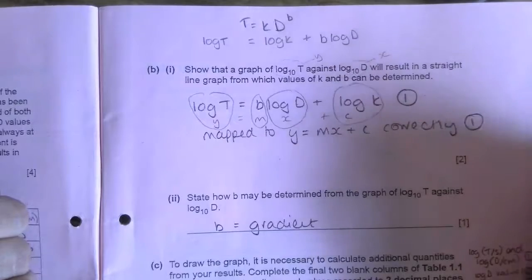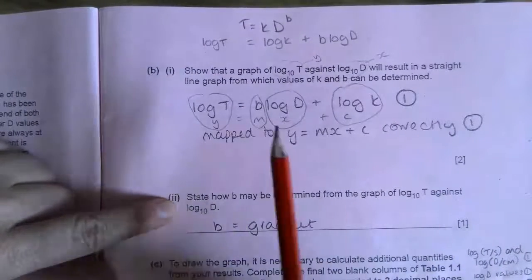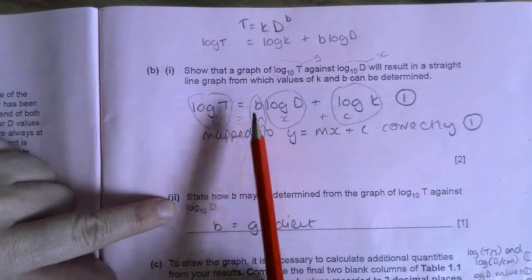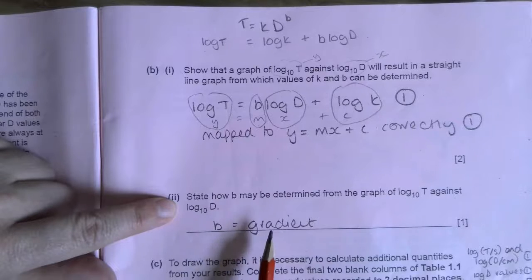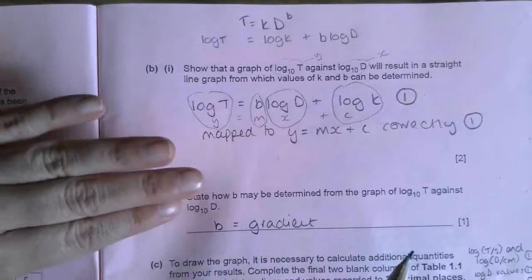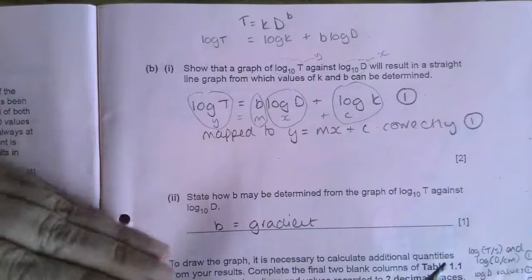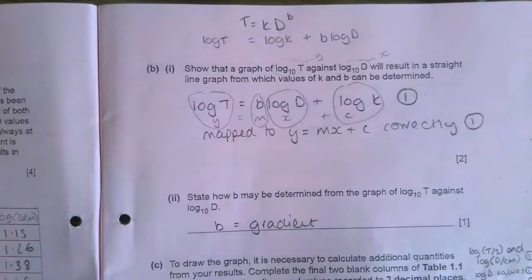Okay, so that's what the 2 marks are for there. State how B may be determined from this graph. Well, look, B is equal to the gradient, and you can't just write down gradient. They'll not give you the mark if you just put gradient. You have to say B equals gradient. I know that seems extreme, but generally people do well in these, so they have to be fussy.